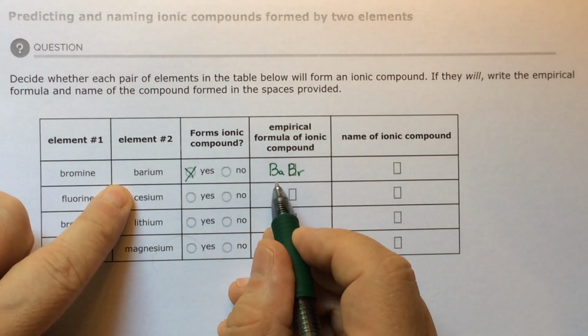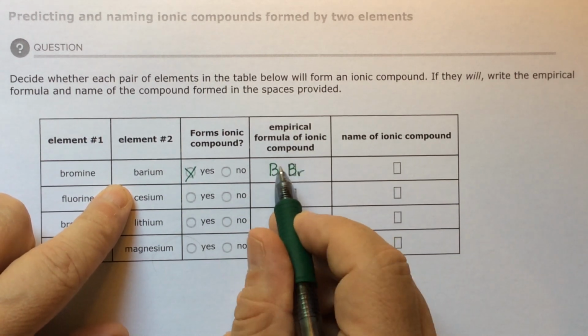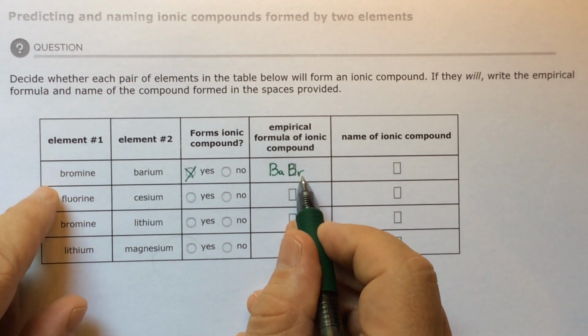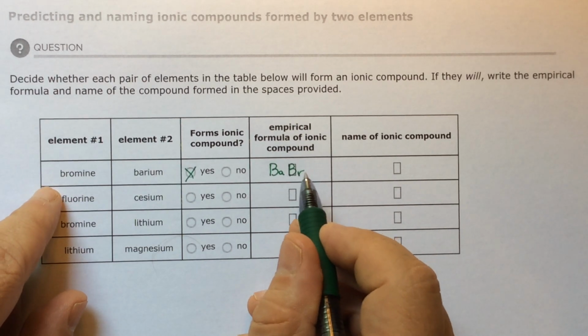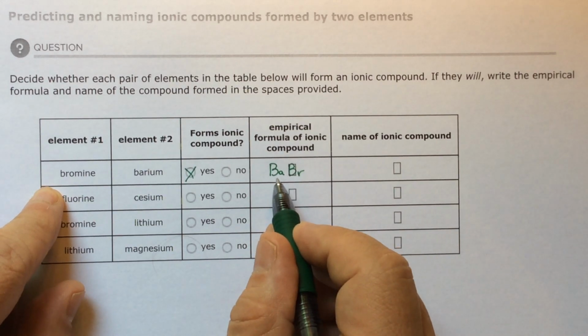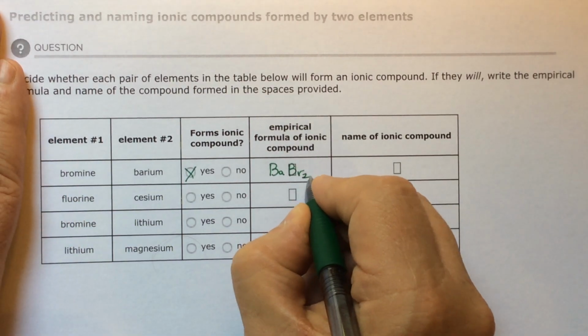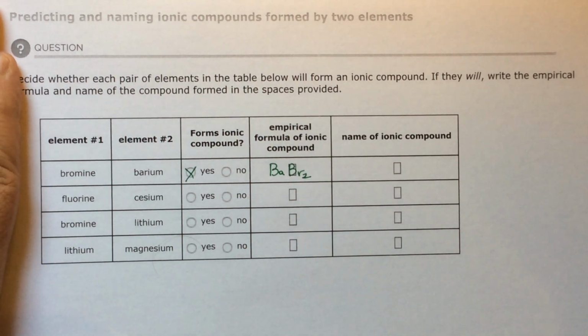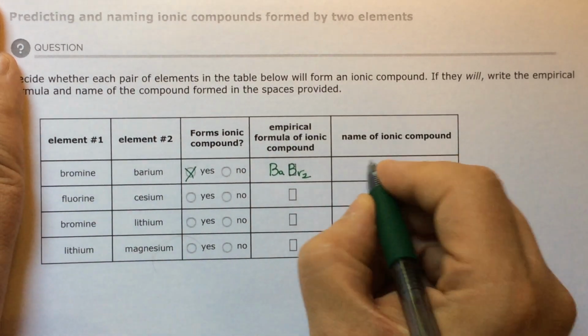Barium is in group 2. It's +2, so I'm going to hold that in my head. Bromine is -1 since it's group 7. So how many -1s would I need to balance with a +2? I'm going to need 2. So my empirical formula is BaBr2. Now name it. Since barium is one of the representative elements, remember, representative elements are the first 2 columns and the last 6 columns, I don't need the Roman numerals to name it. I just name it with barium.